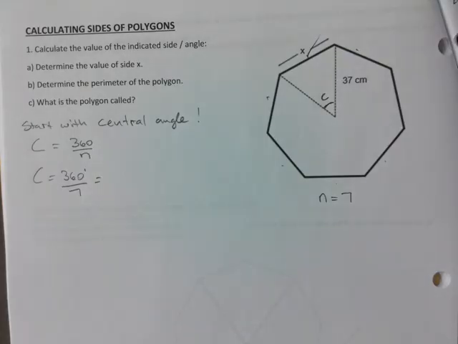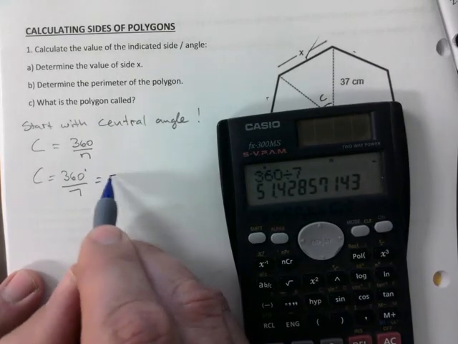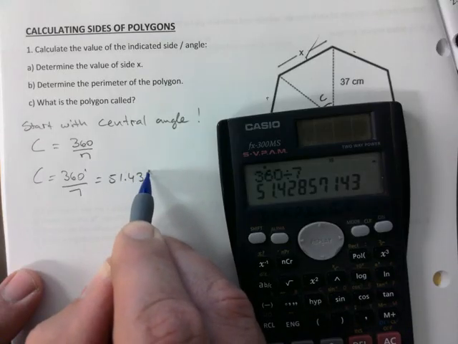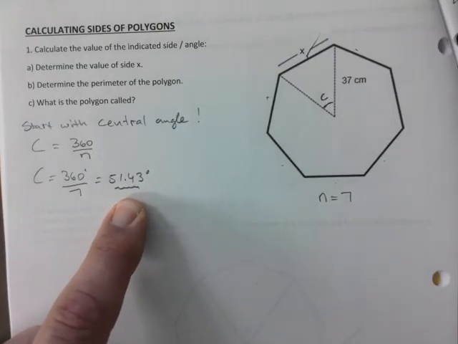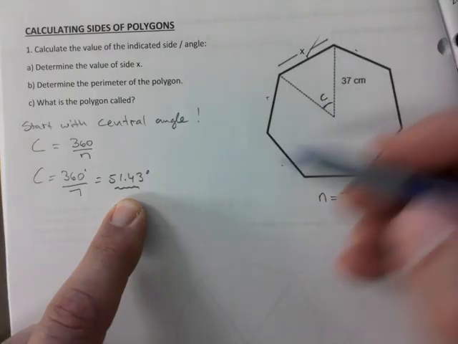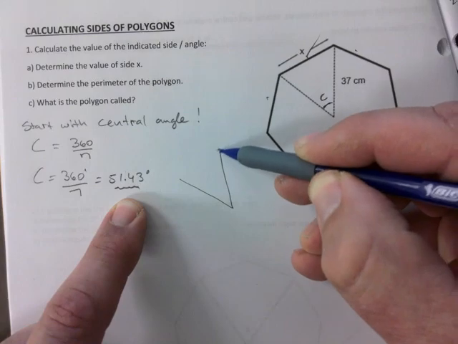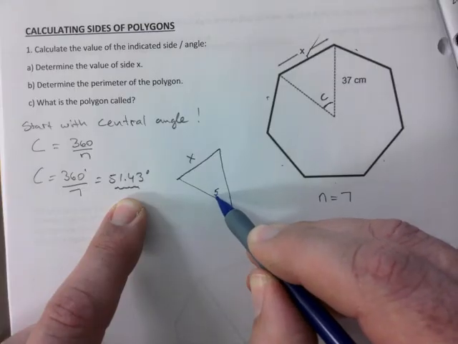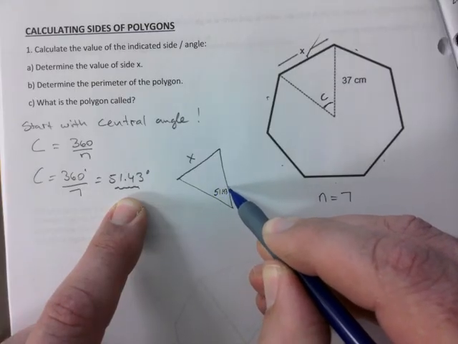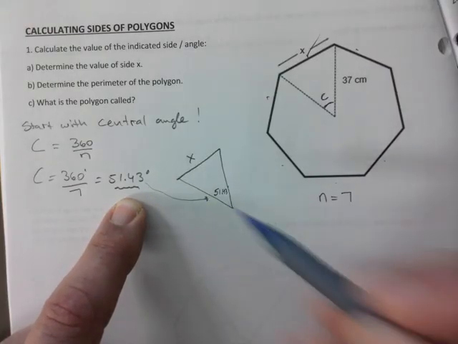Where's my calculator when I do this? 360 divided by 7, rounded to 2 decimals. So that's 51.43 degrees. That's important. It's not the answer, but it is important to us. So cut that out. We're just going to focus on that one triangle and the fact that this is 51.43. Okay, you found that one.